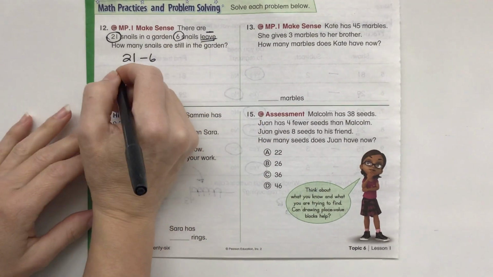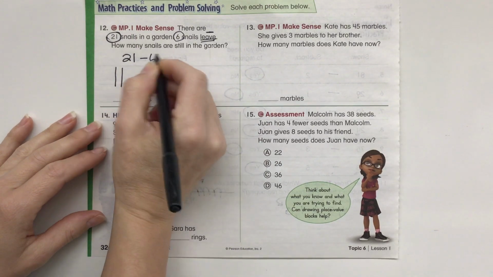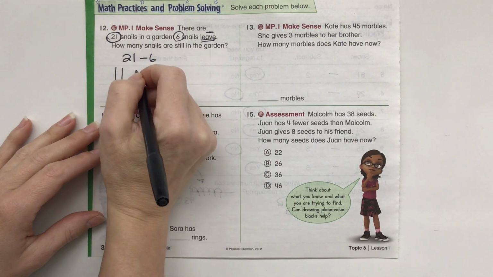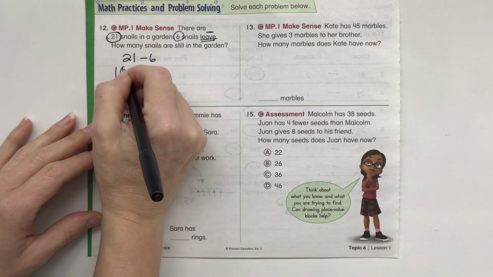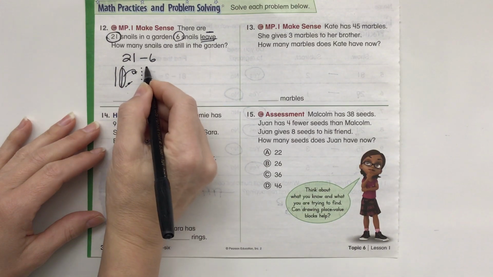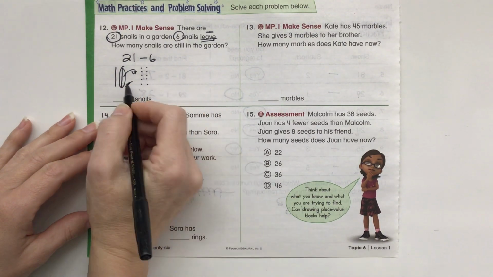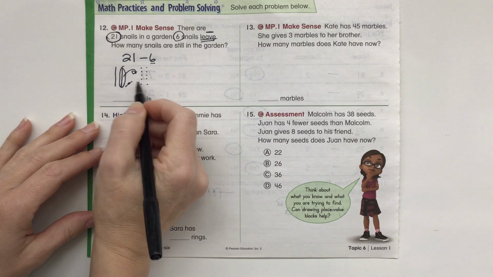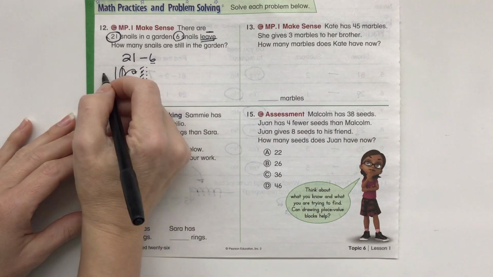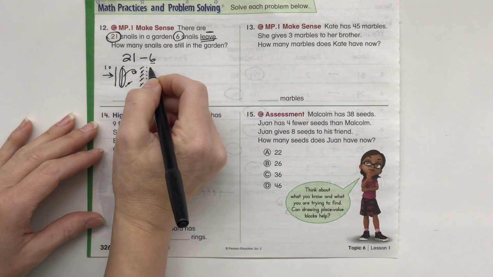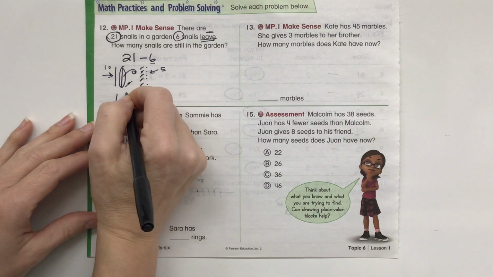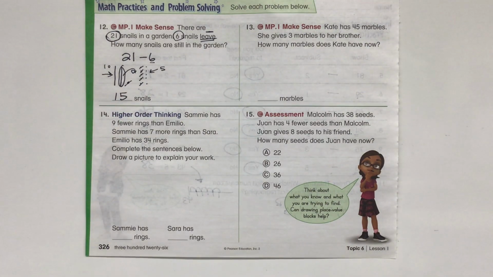So let's go ahead and draw this one out. 21 minus 6. I can minus 1, but I'm going to need to unbundle this. So I'm going to need to regroup this 1 here into 10 ones. 1, 2, 3, 4, 5, 6, 7, 8, 9, 10. Okay, so I need to subtract 6. 1, 2, 3, 4, 5, 6. So now I have left over one group of 10 and 5 ones. So my answer is going to be 15 snails.